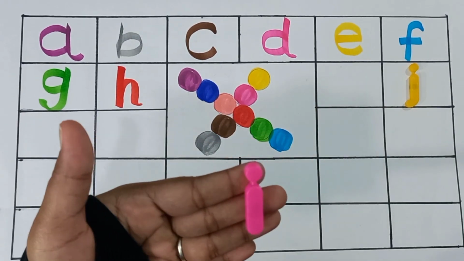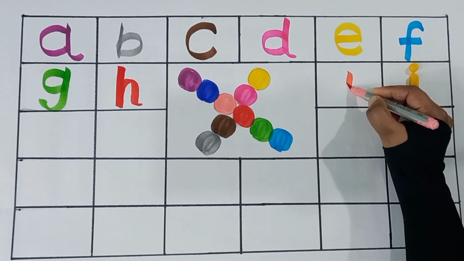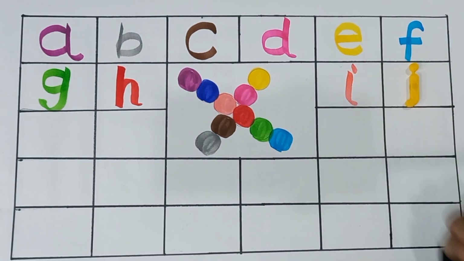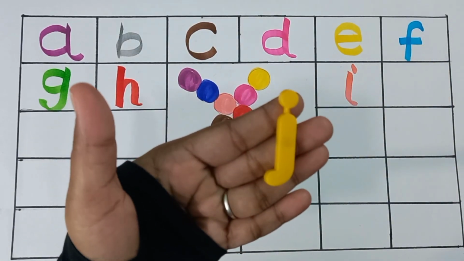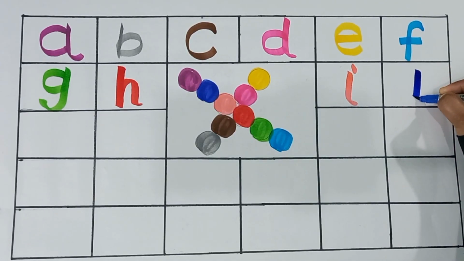Small I. I for ink. Small J. J for jackfruit.